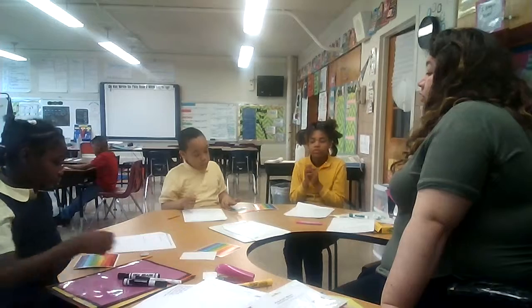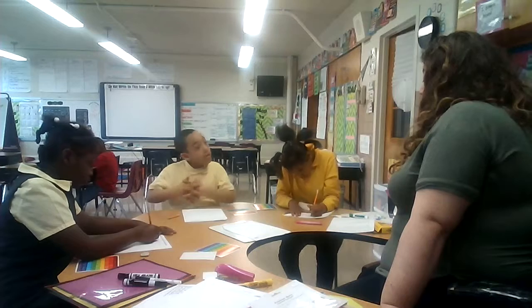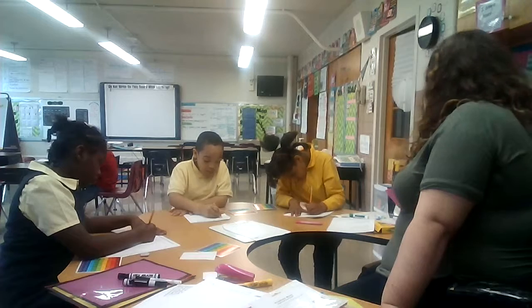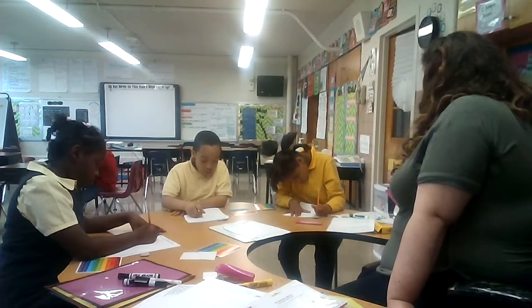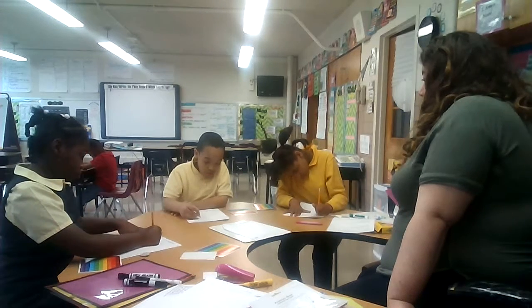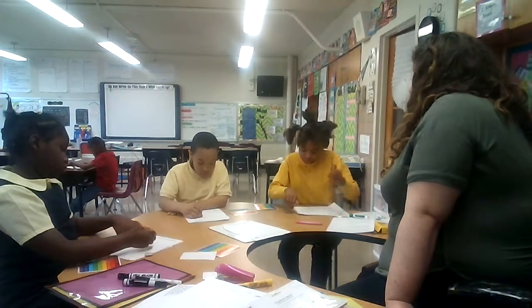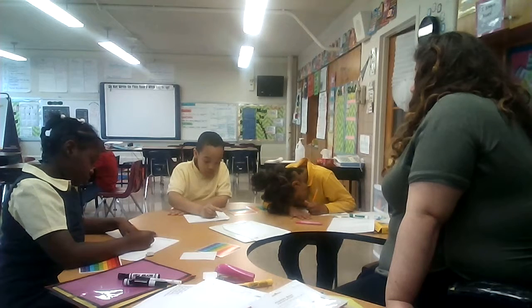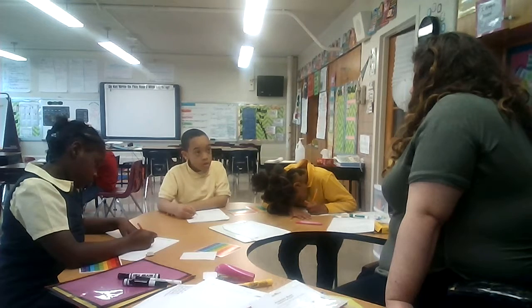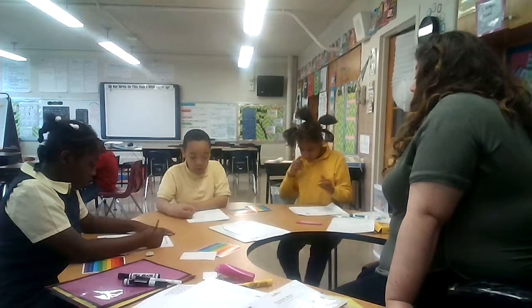Remember, each rectangle should have different partitions, right? They both should not be fourths.